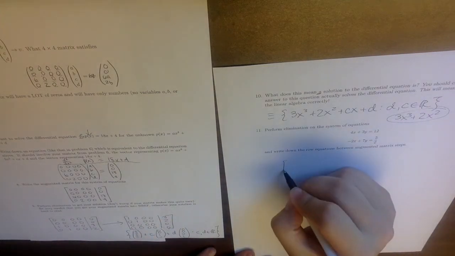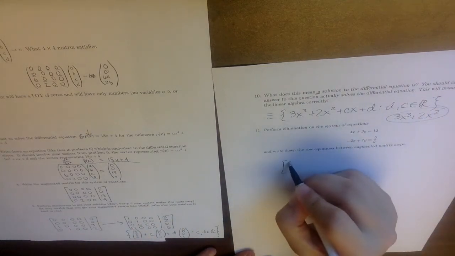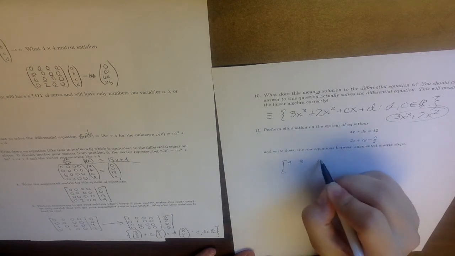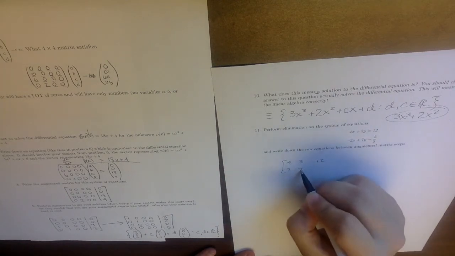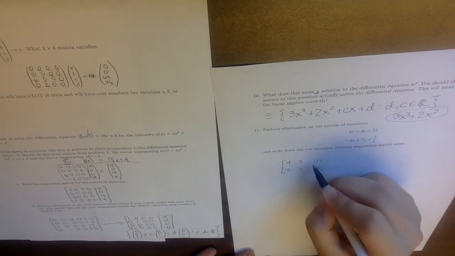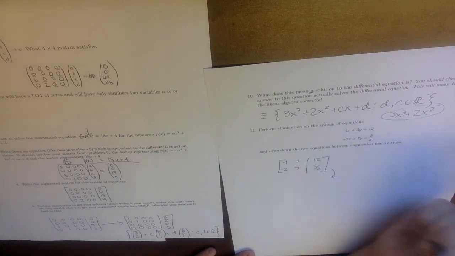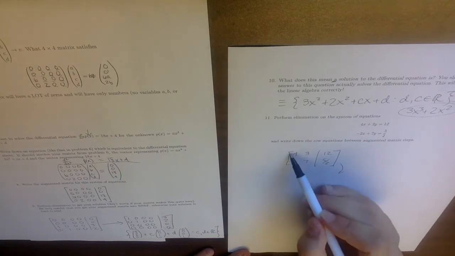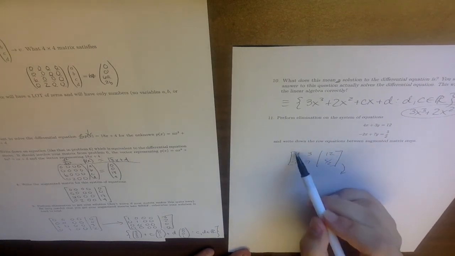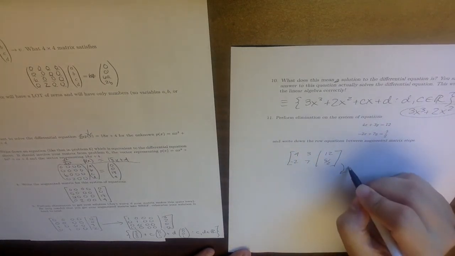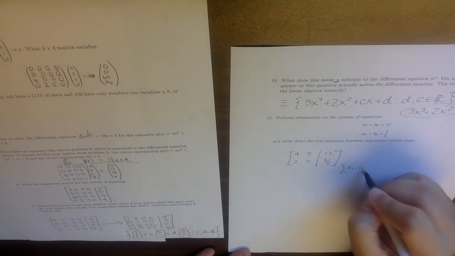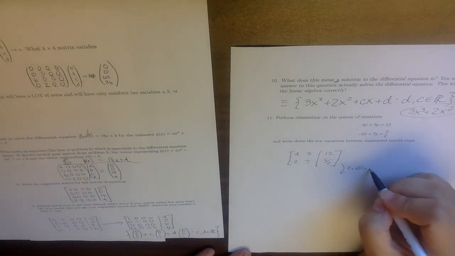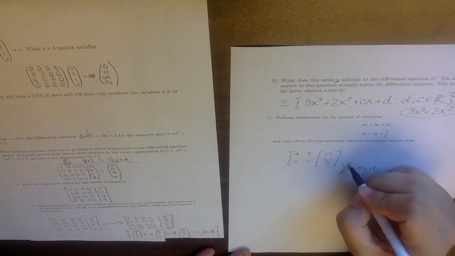Now, finally, for this last problem, let's write down our augmented matrix. It's 4, 3, 12, negative 2, 7, 5 halves. Okay, the easiest way to do this: I notice that I have a fraction here, so I'm not going to divide this in half and add them together. In fact, I'm going to multiply. I'm going to say row 2 equals 2 row 2 plus row 1, and row 1 stays the same.